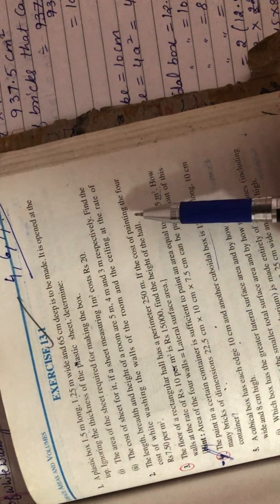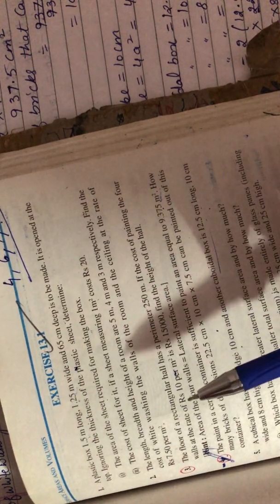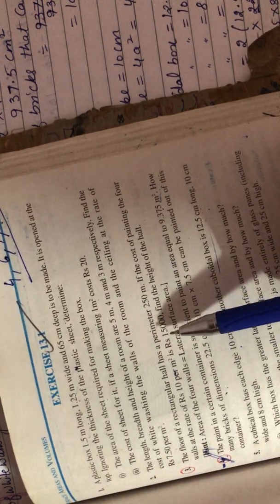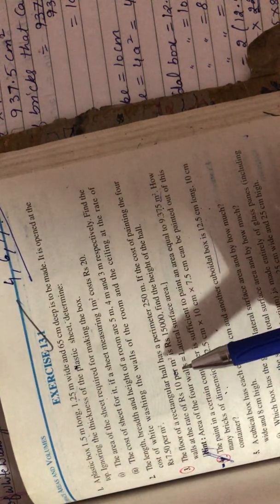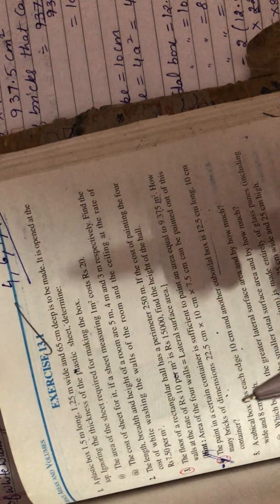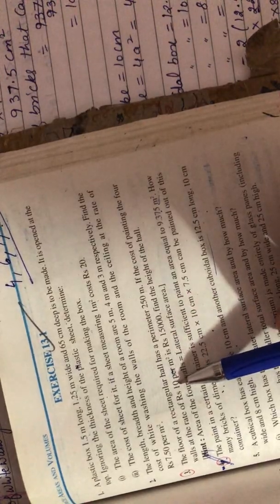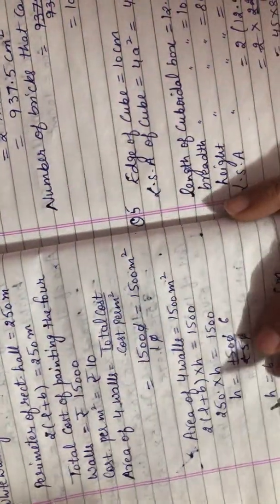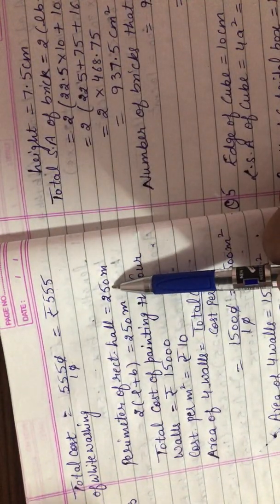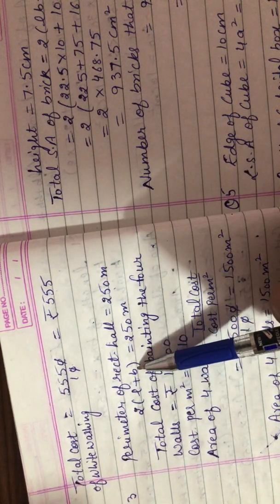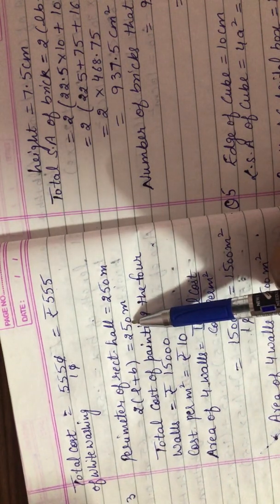Now it is given that the cost of whitewashing the 4 walls of the room is 15,000 and the cost per meter square is 10 rupees per meter square. So we can easily find out the area of 4 walls, because the formula to find the area of 4 walls is total cost divided by cost per meter square. Right, so you can see the perimeter of the rectangular hall is given as 250 meter and perimeter is 2 into L plus B. It means 2 into L plus B is given as 250 meter.